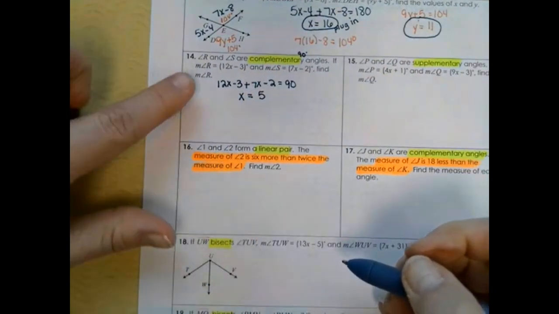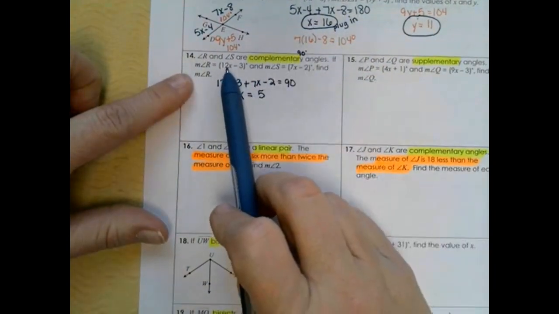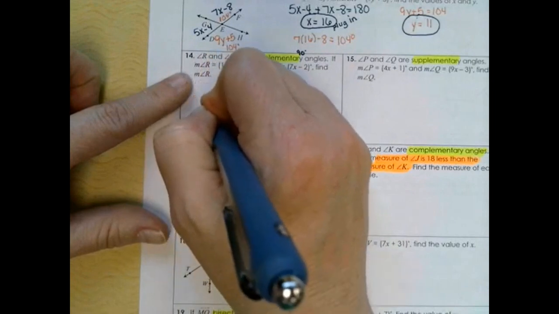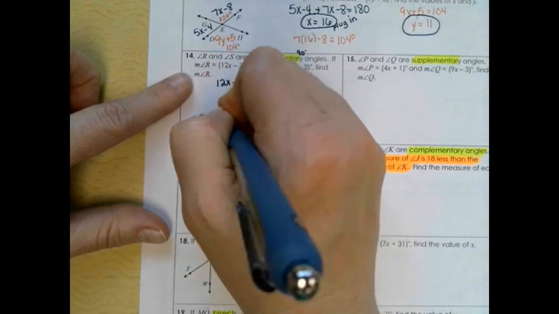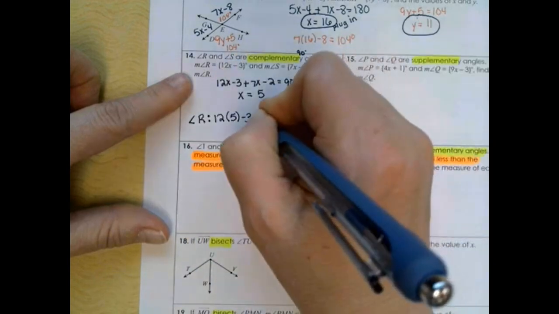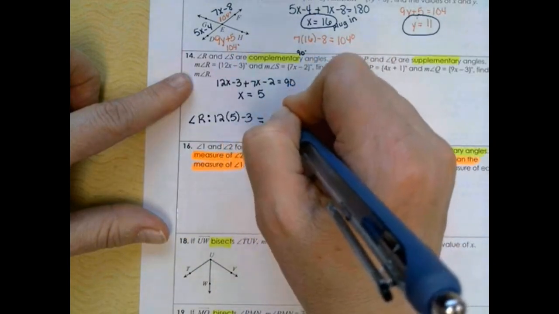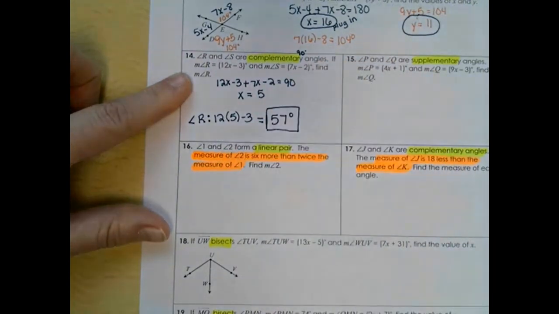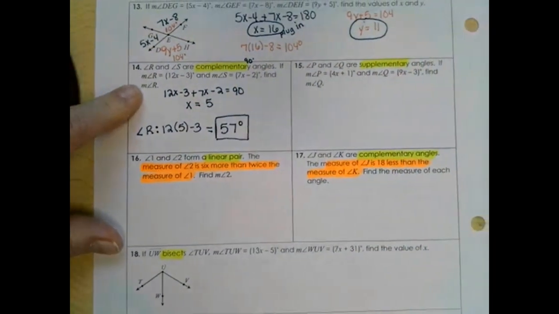The question says to find angle R, so I would go back right here, angle R, and I would plug in. So to get angle R, we're going to say 12 times 5 minus 3. Let's do that. And that would give us angle R is 57 degrees. Not too bad.